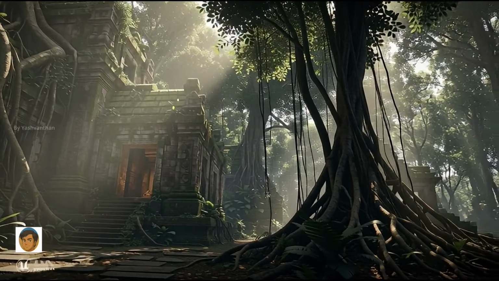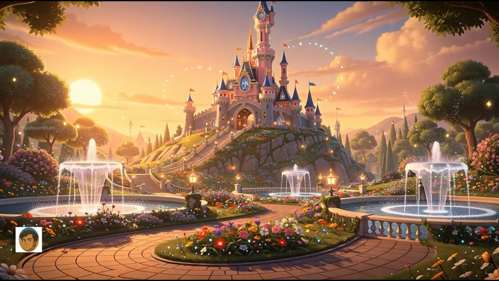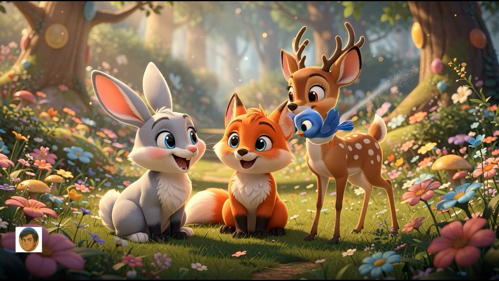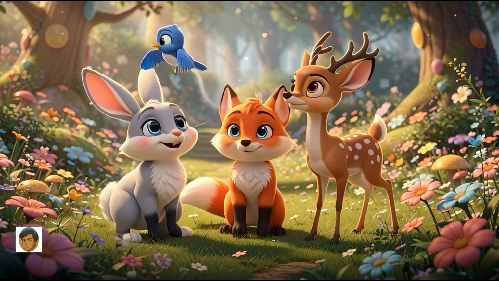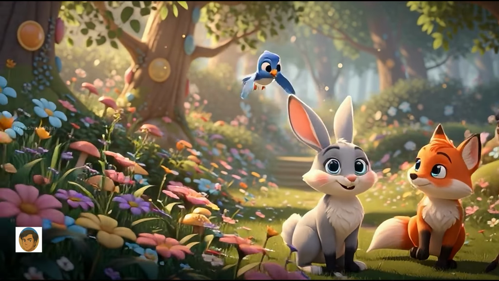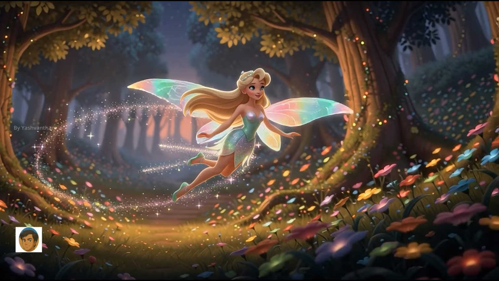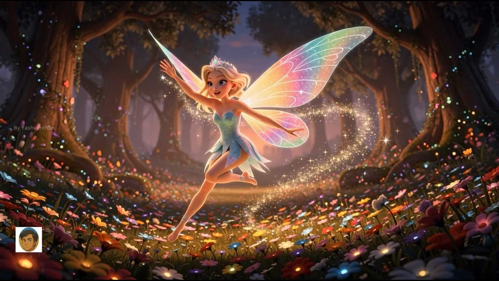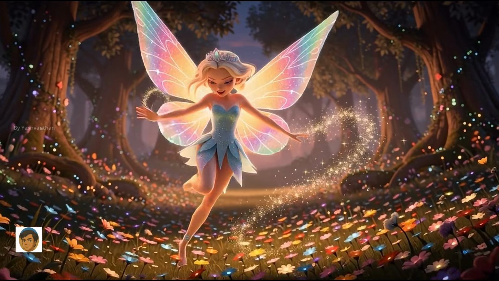Moving on to Disney style. Few animation studios have influenced the world as much as Disney. This style creates warm colors, expressive characters, soft lighting, and magical environments that instantly feel welcoming and family-friendly. It works beautifully for fairy tales, storytelling videos, children's books, and animated adventures.